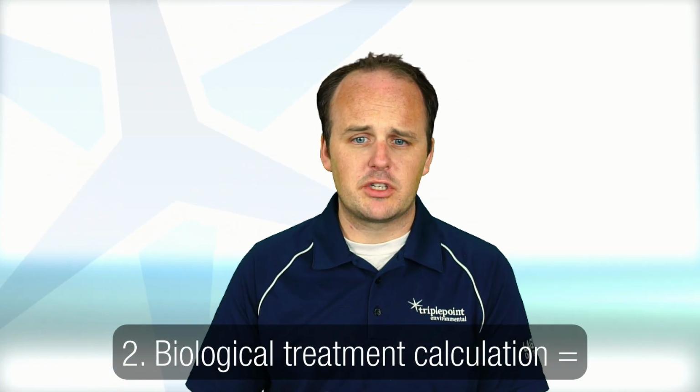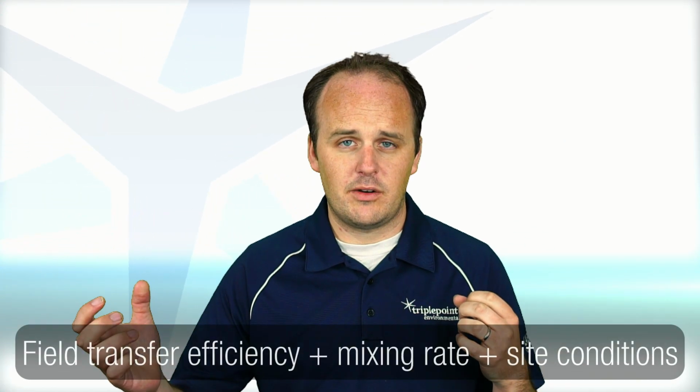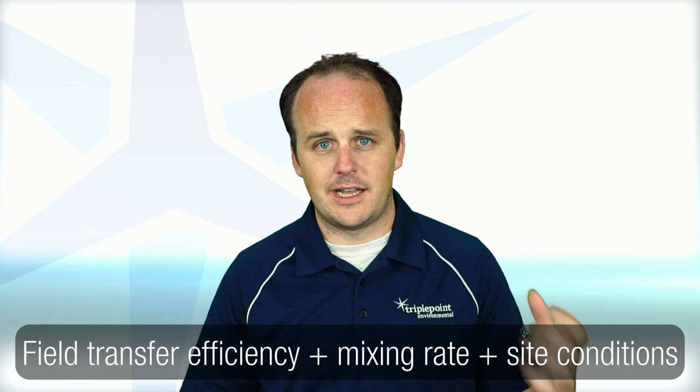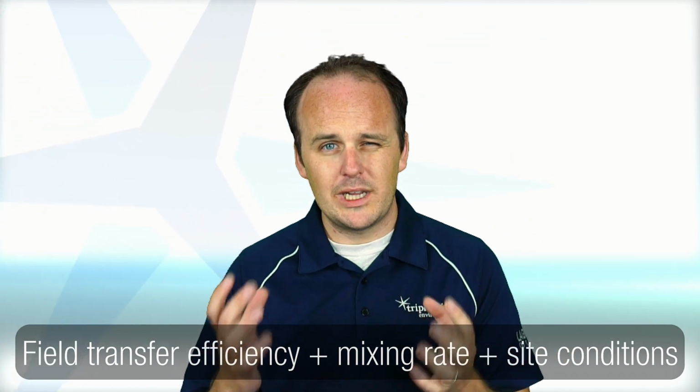And the second equation that we use is the biological treatment calculation. Just to sum it up, it is a compendium of the field transfer efficiency equation, mixing rate, and site conditions. Those three things determine how much BOD you can treat within any given lagoon system.